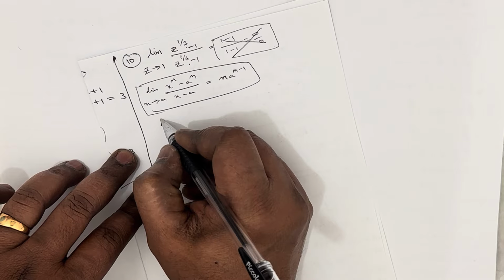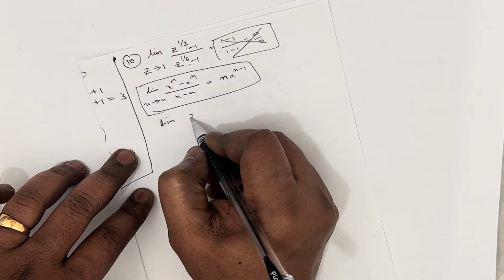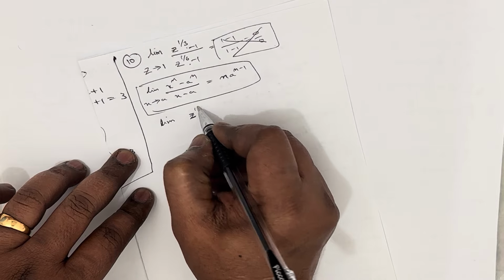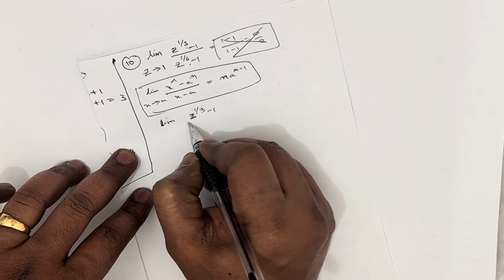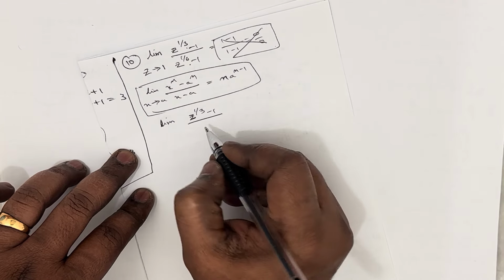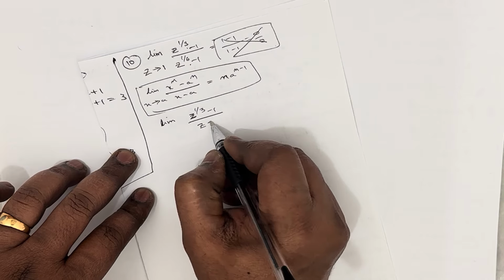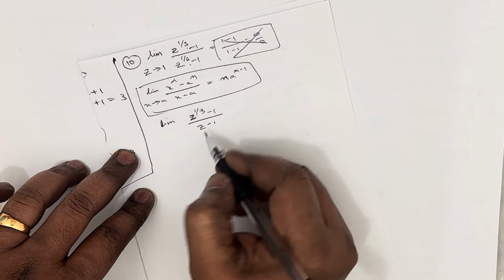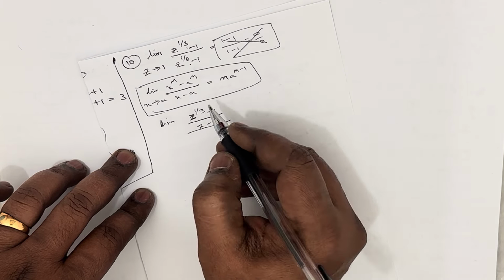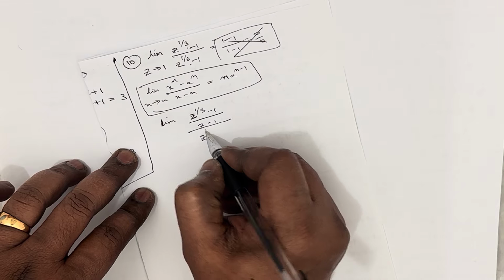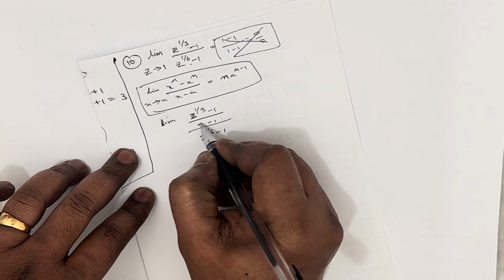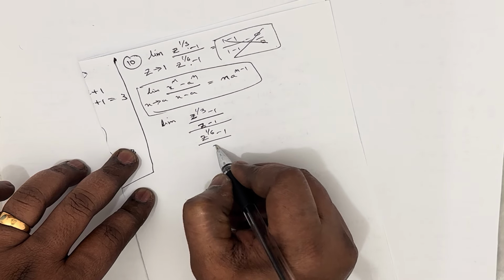So the limit of z raised to 1 by 3 minus 1, whole divided by z minus 1, and whole divided by the new denominator, z raised to 1 by 6 minus 1, divided by z minus 1.